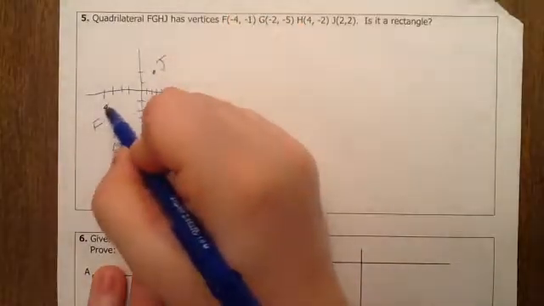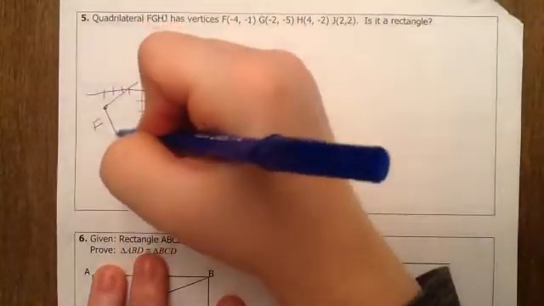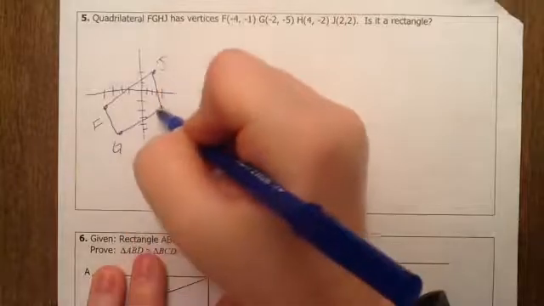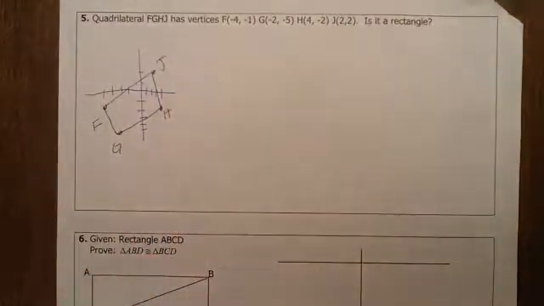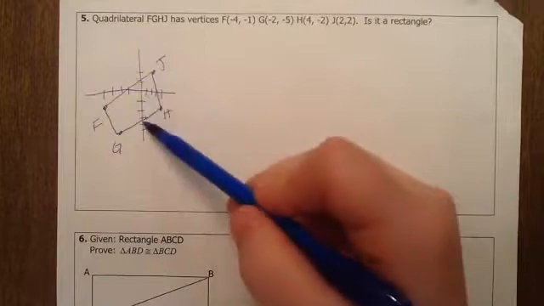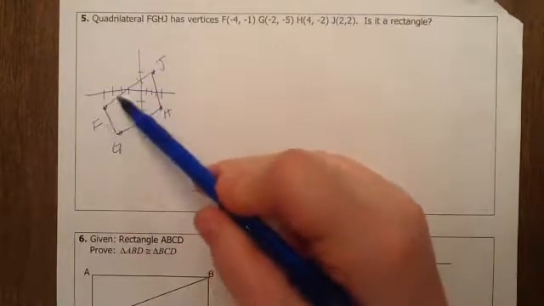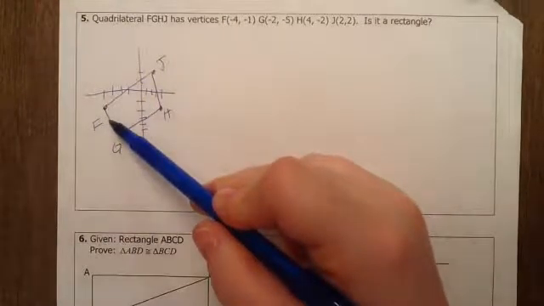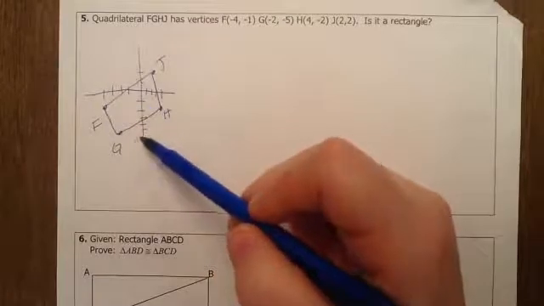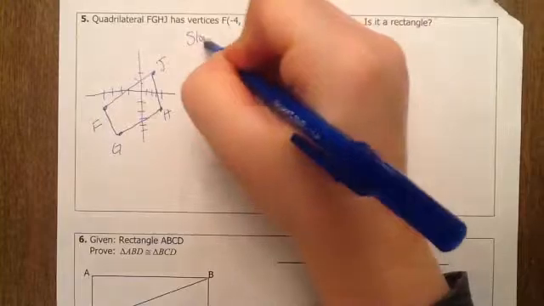Now I cannot assume anything looking at this. First of all, my picture is not perfect. We cannot assume anything. What we need to do is there's a few ways we can do it. We can first check if our opposite sides are parallel and perpendicular to here. So we're going to look at slope.